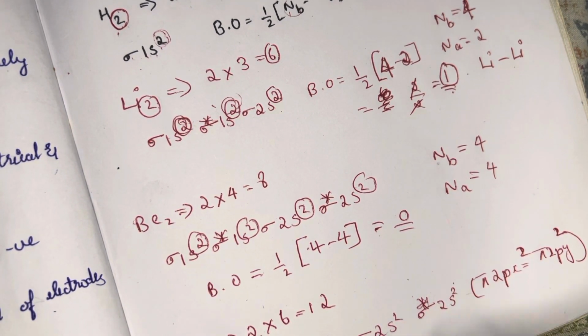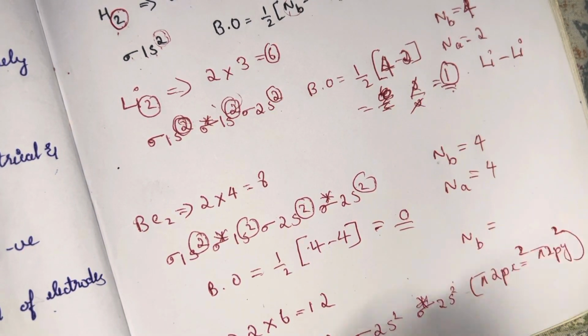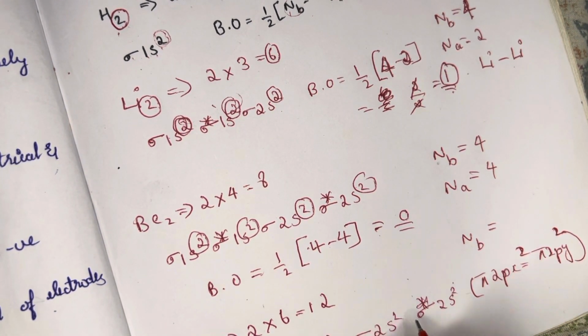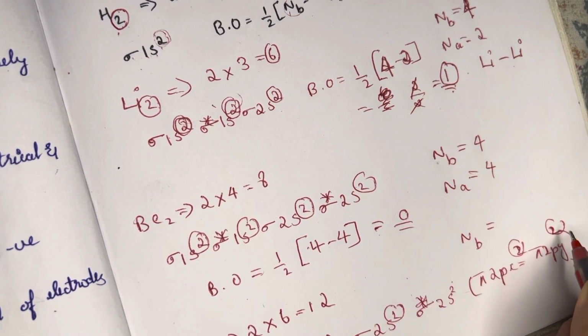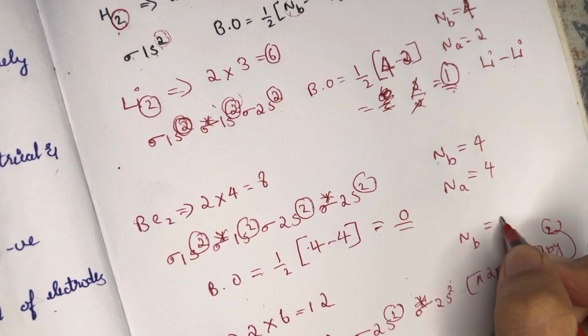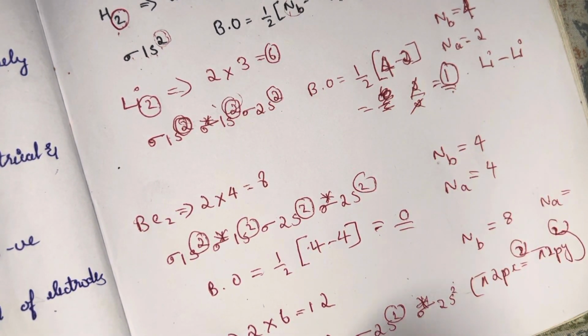So here we will write the number of electrons in the bonding molecular orbital. NB is equal to how much? 2, 4, 6, 8. And Na is equal to 2, 4.